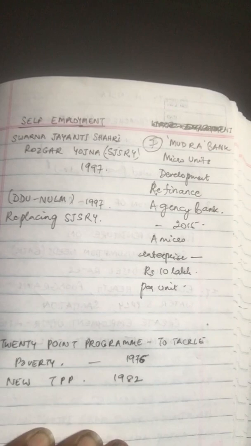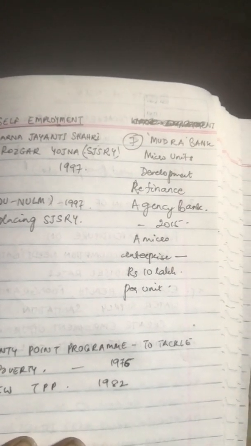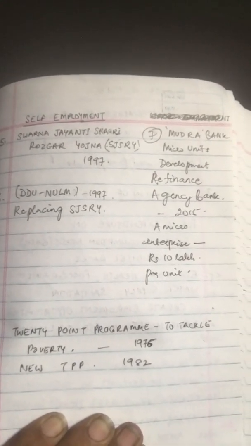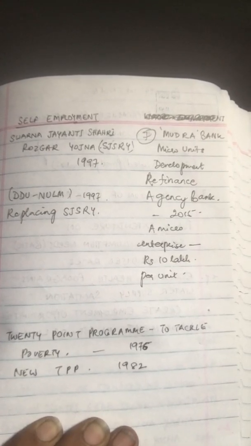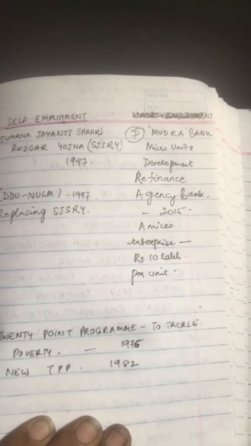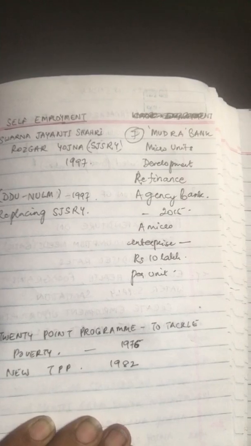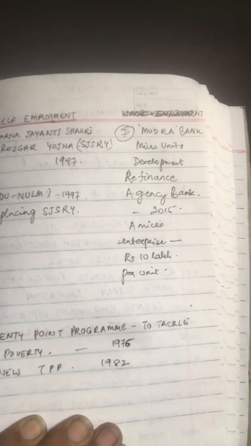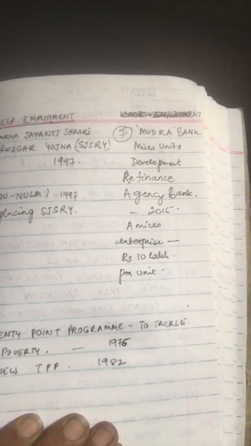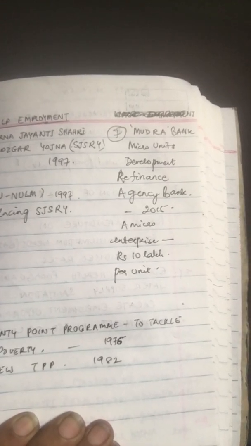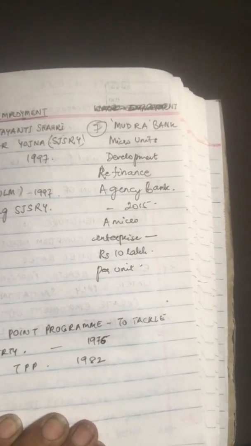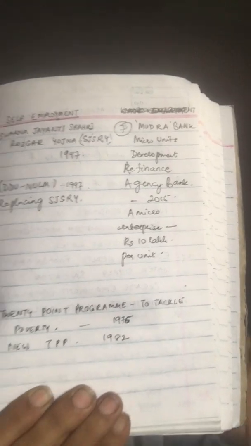Then we have the Swaran Jayanti Shehri Rozgar Yojana. Year of launch was 1997. The objective was to provide gainful employment to urban unemployed and underemployed poor through self-employment and wage employment. Then you have Deen Dayal Upadhyay National Urban Livelihood Mission, which replaced SJSRY, that is Swaran Jayanti Shehri Rozgar Yojana. The year of launching was 2013-14. This was to impart skills training for self and wage employment through setting up self-employment ventures.